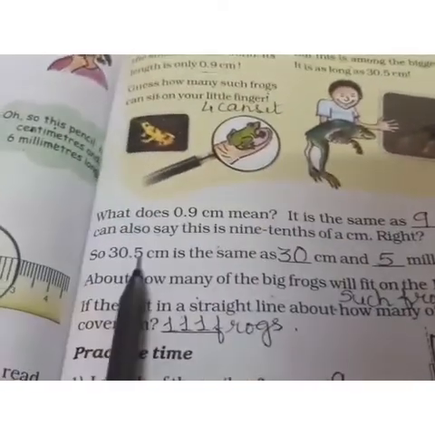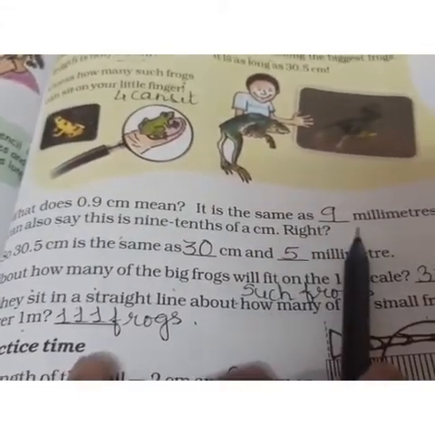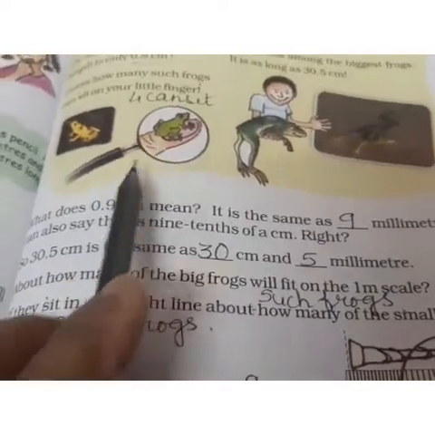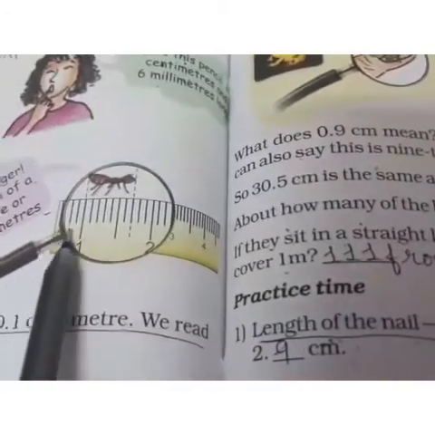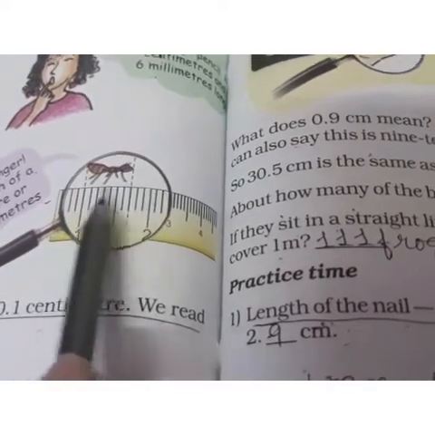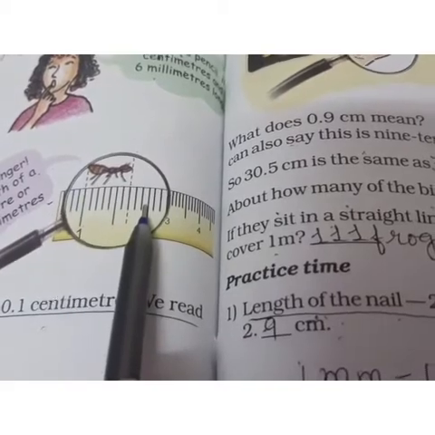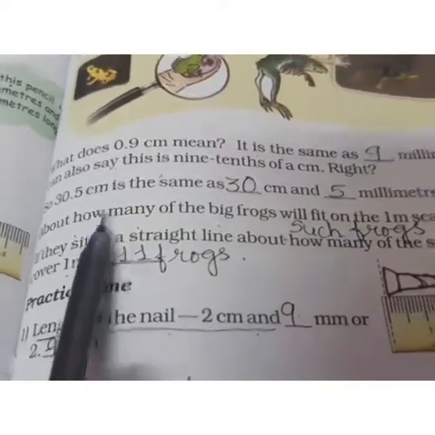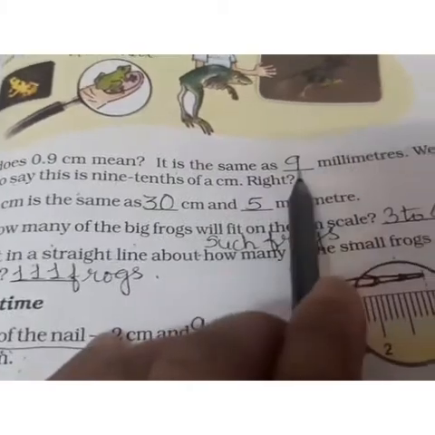We can also say that this is 9/10 of a centimeter, right? Yes, it is right, 9/10 of a centimeter, because between the two numbers of the scale, as I told you, there are 10 equal parts and one part is equal to 1 millimeter, and this is 9 parts. Out of 10 parts, 9 parts is the length of this frog. So 9 upon 10th या 9/10 is the length of the frog. और in centimeters 0.9 centimeters, fraction में 9/10 और millimeter में 9 millimeters is the length.